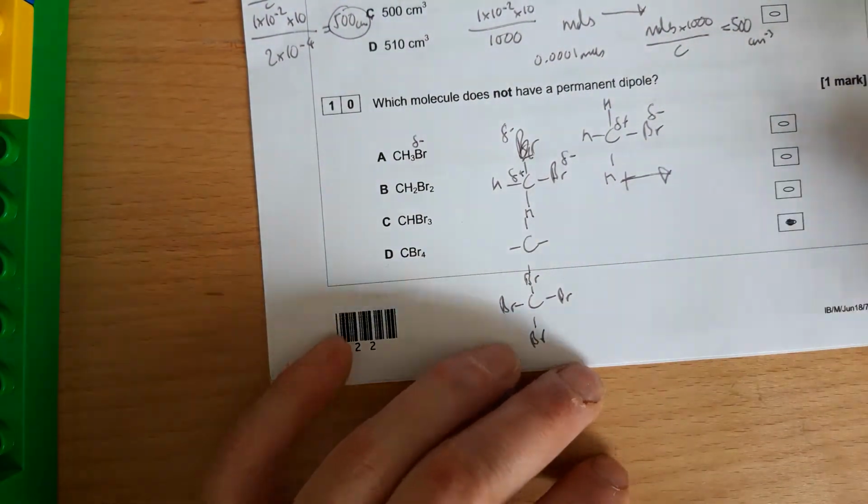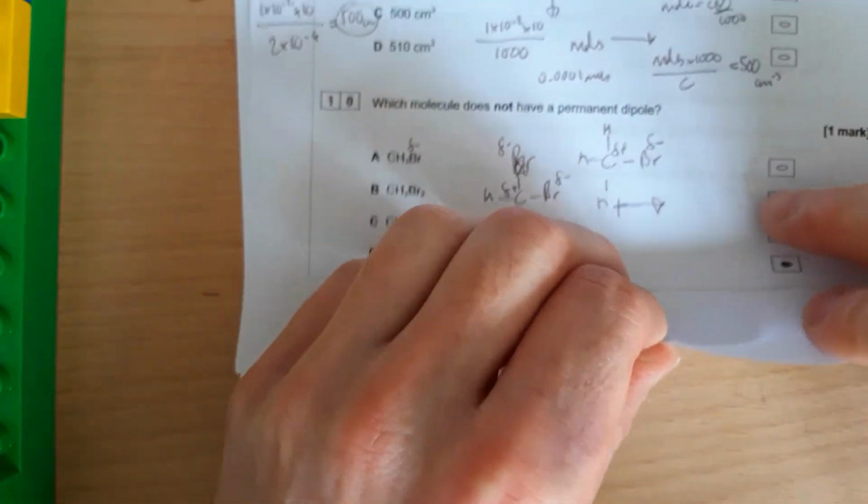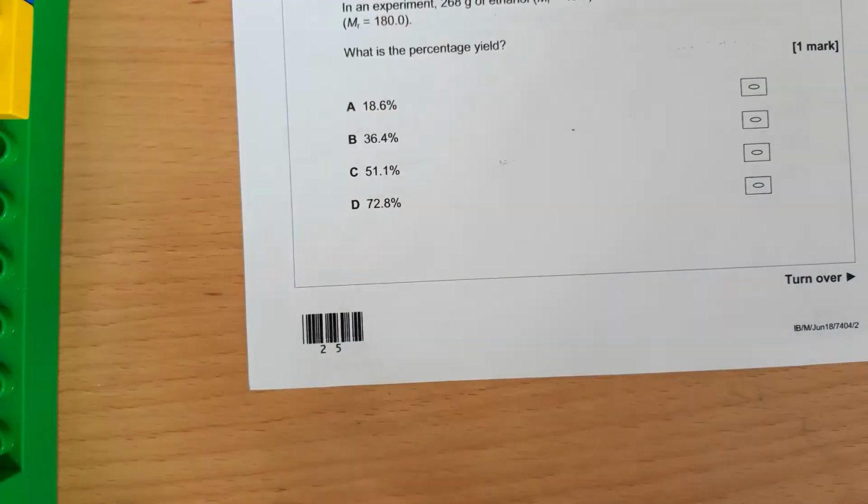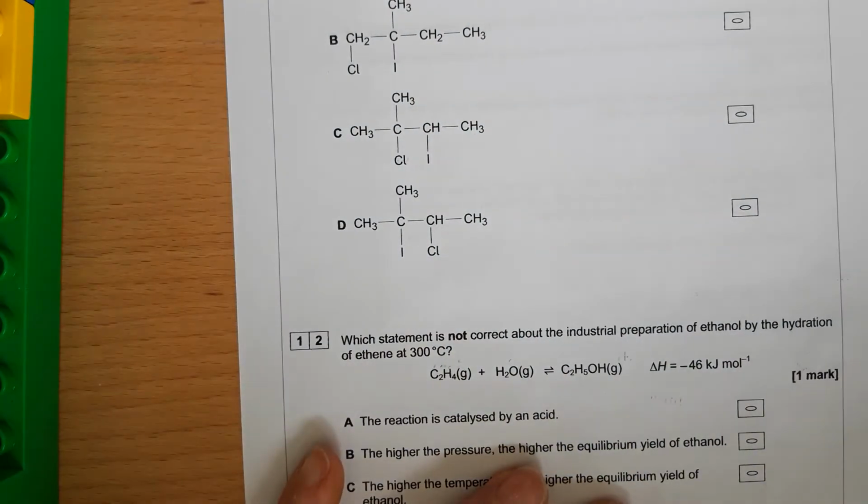The answer is D. In an exam, I hope you'd spot that and just move on, do it dead quick. Right, looks like I've printed this back to back.